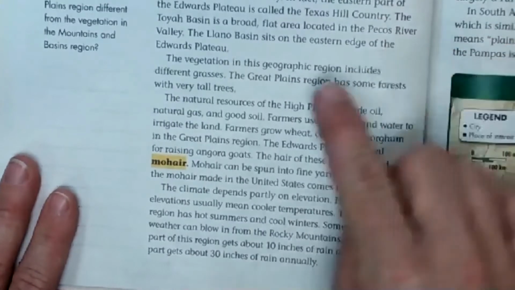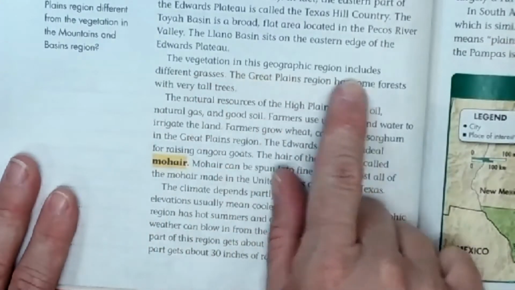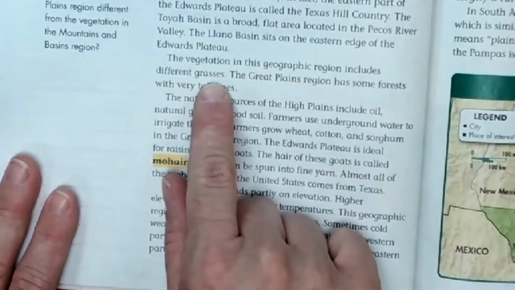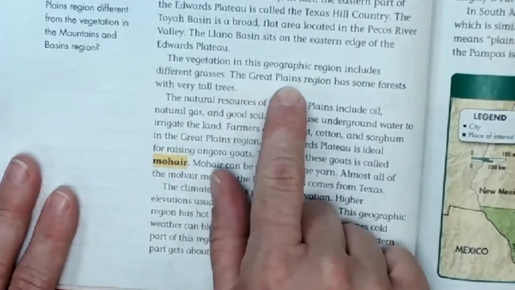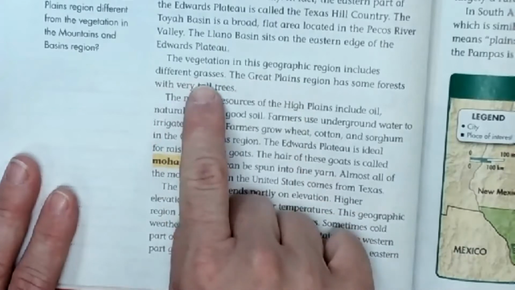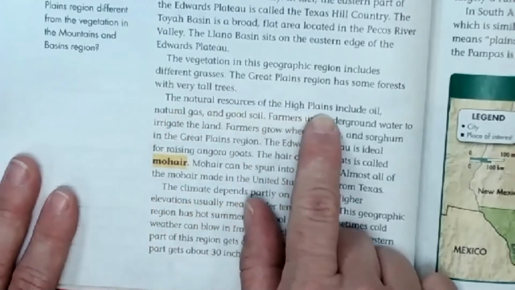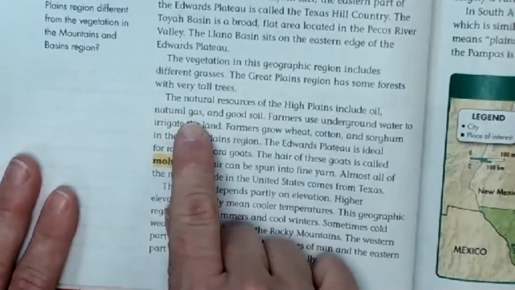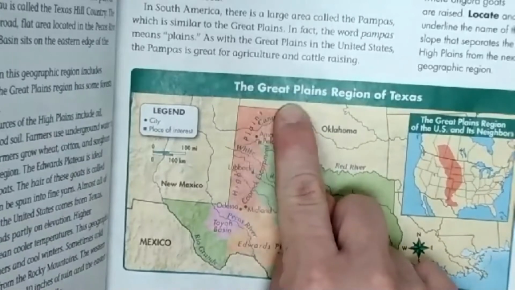The vegetation, that's the plants, in this geographic region includes different grasses. The Great Plains region has some forests with very tall trees. That would make sense because I know plains are usually flatter and have lots of grasses. So that would make sense to me that there would be a lot of grasses in the region called the Great Plains. The natural resources of the High Plains include oil, natural gas, and good soil. So the High Plains are over here. I've driven through there before, and there are a lot of oil wells you see going, pumping that oil up out of there. Okay.